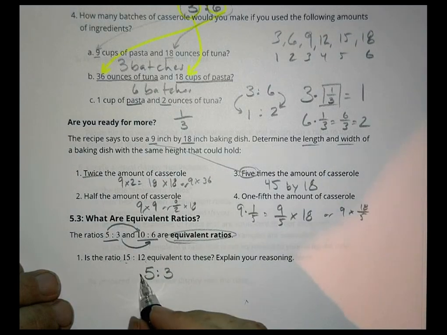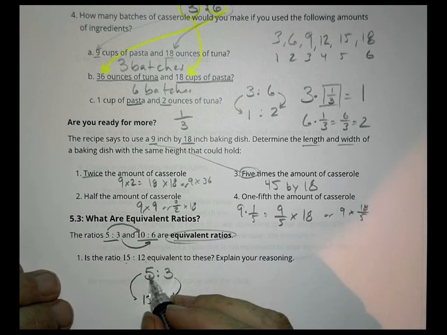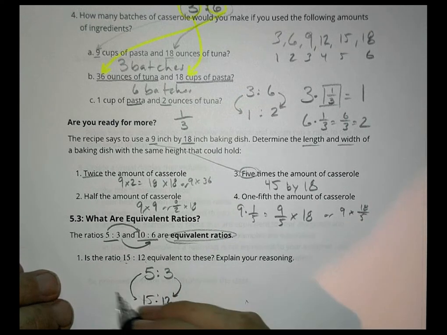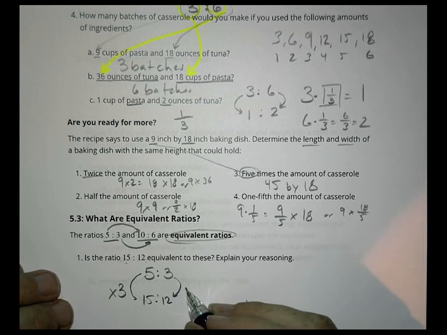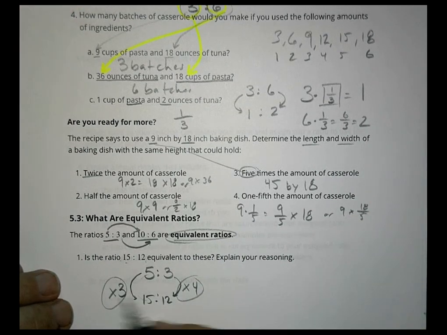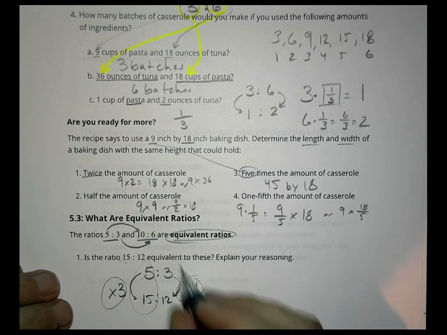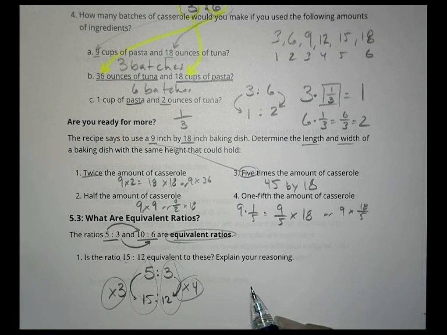So if I'm going to go to 15 and to 12, let's start with a small number. 5 times what gets you to 15? Times 3. Well, 3 to 12 is 3 times 4. Those are different amounts, aren't they? To be equivalent, what I do to one item, or side, I have to do to the other. So these would not be equivalent ratios there. It's not going to work.